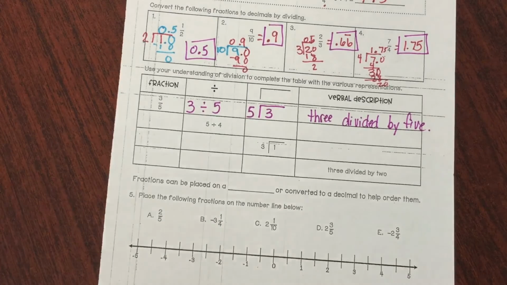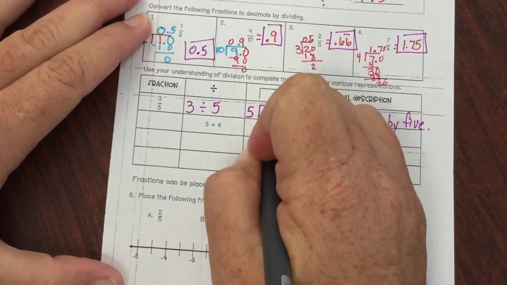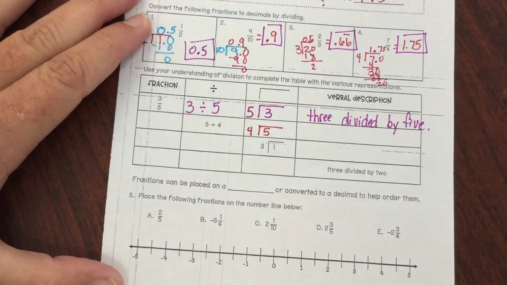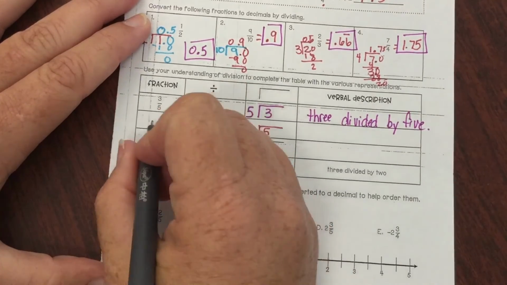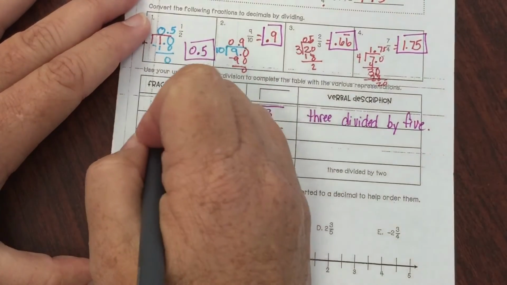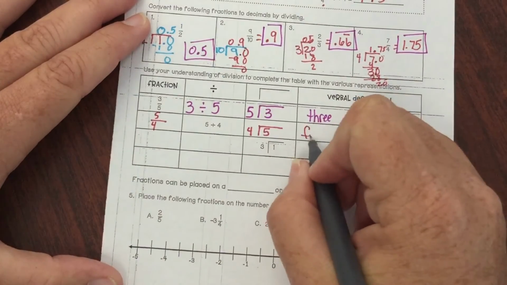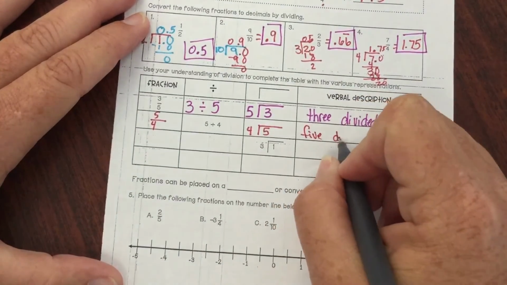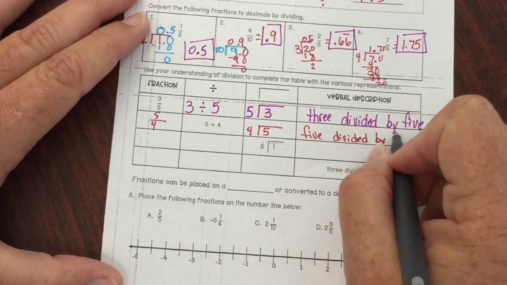All right, here they give me the division, so it's going to be 5 divided by 4. Is that right? Does everybody agree? Yes? So what was going to go on the top here? 5, okay. And so then it would be 5 divided by 4.